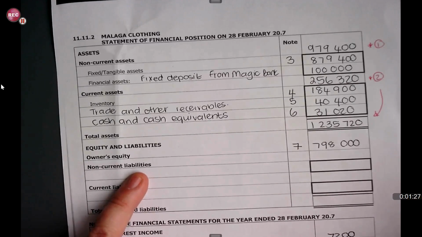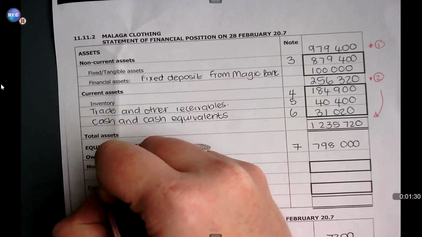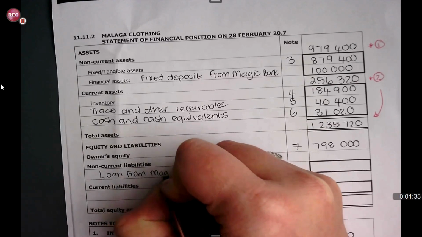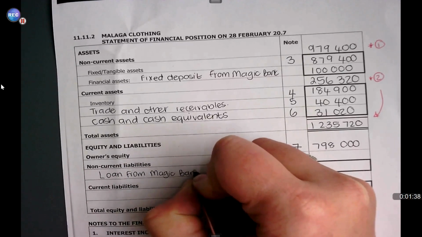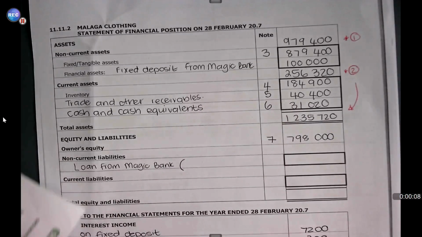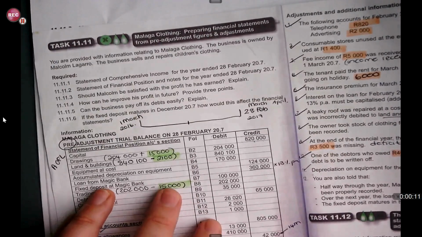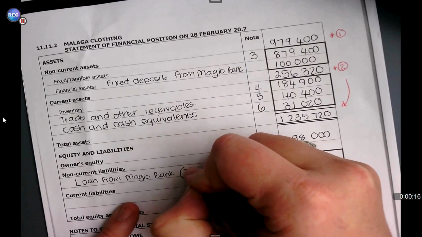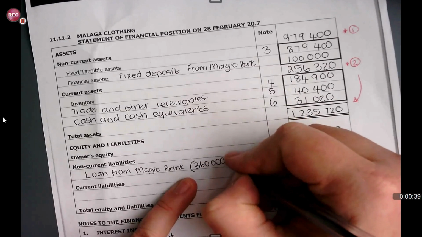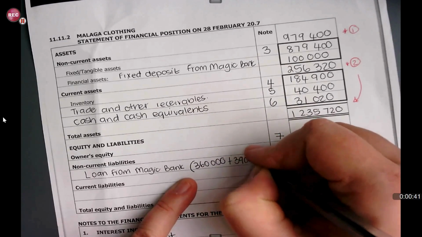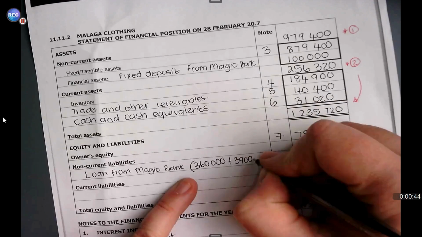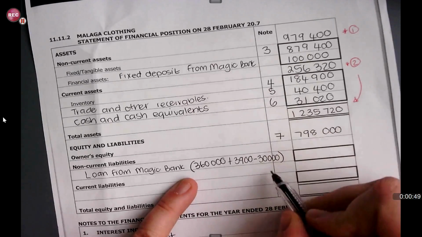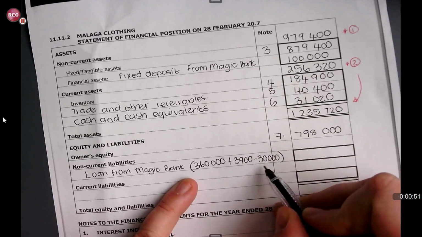Your non-current liabilities, so things that you would pay for that are longer than a year, are firstly your loan from Magic Bank. The loan from Magic Bank total was 360,000. We then need to add our interest of 3,900, and then we need to minus the 30,000 that is going to be paid in the next financial year.